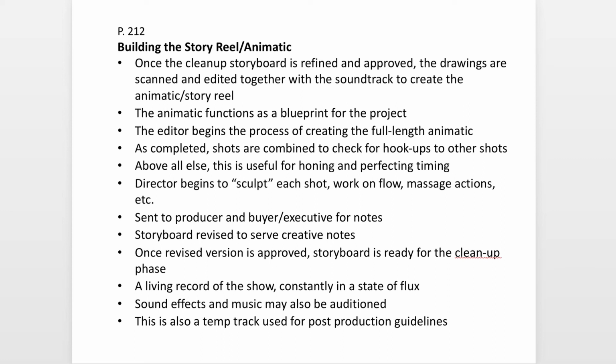Sound effects and music may also be auditioned here. This is when you try things out, see what works. This is also a temp track used for post-production guidelines. A temporary soundtrack is probably another way to put that.